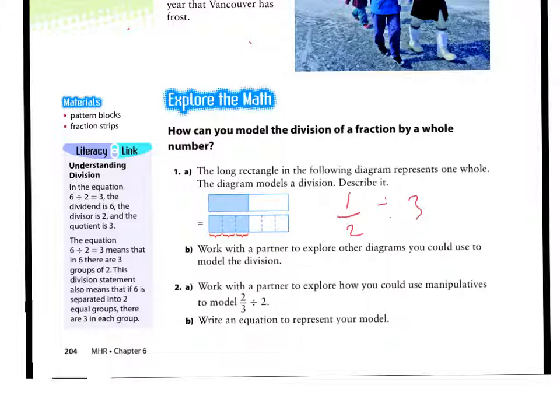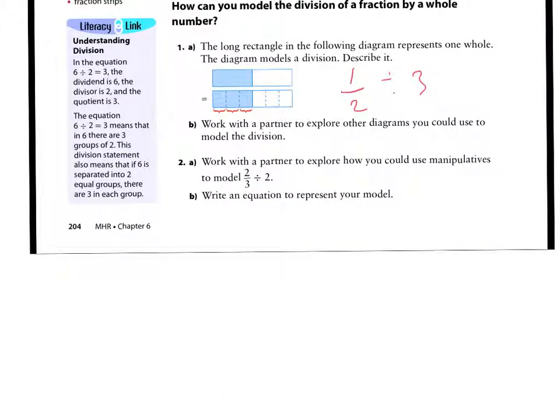Alright, so question number 2 says, work with a partner or explorer who could use manipulatives to model 2/3 divided by 2. Okay, so let's try number 2. 2/3 divided by 2. I'm going to use pattern blocks to model this one. So I'm going to draw those blue rhombuses as best as I can. I'm not a very good drawer, but I'll do the best that I can.